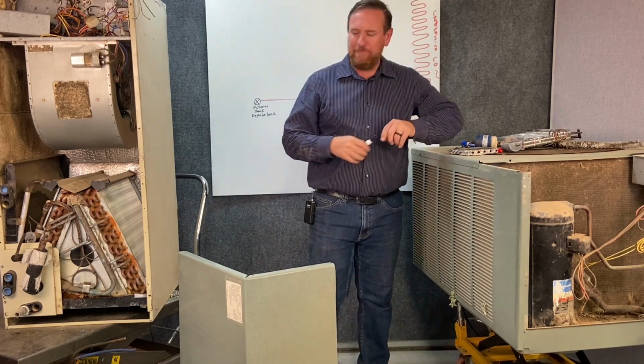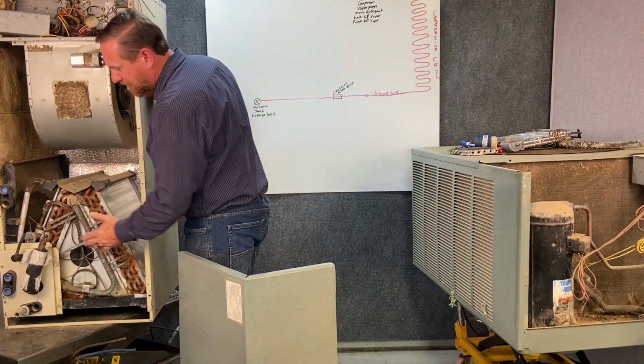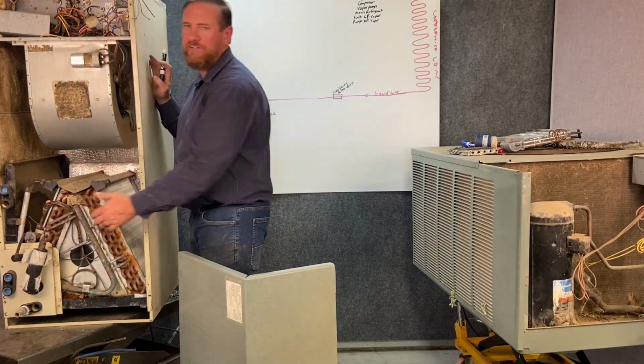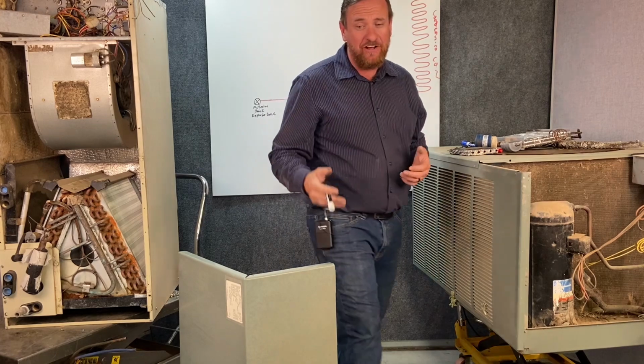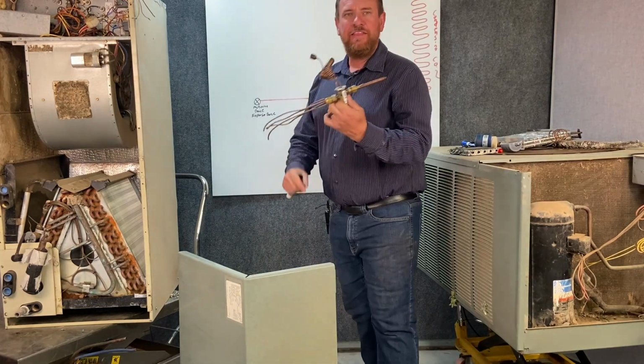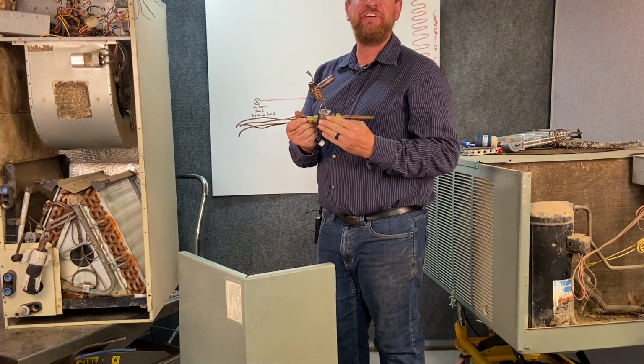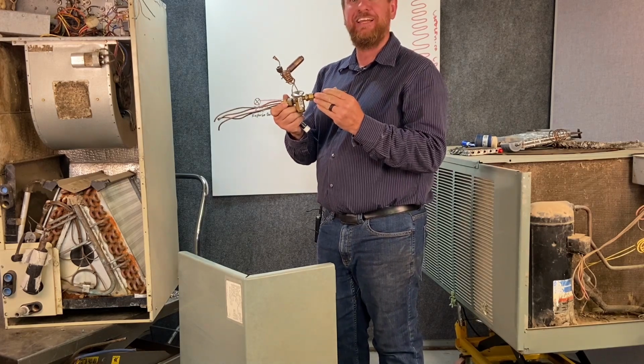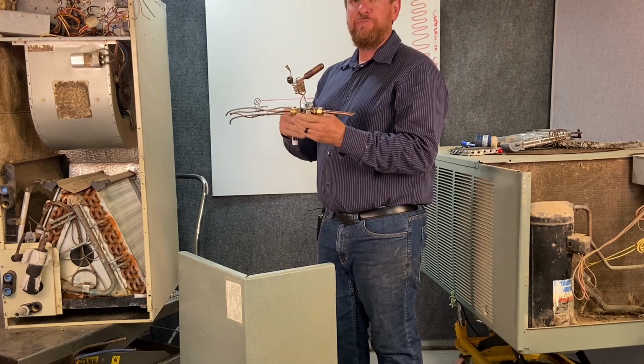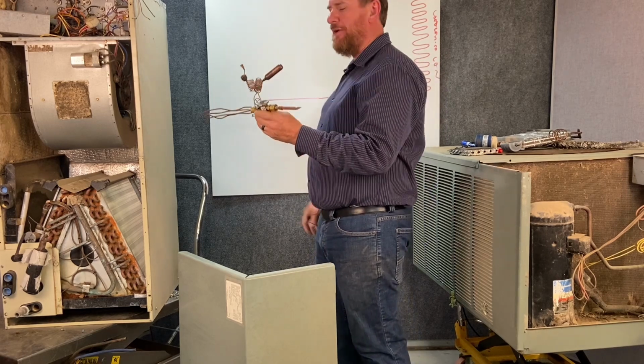Let's take a look at what that would be. If we look on this coil, it's going to be back in the side. This is the fancy one. It's actually a thermostatic expansion valve. This is one example of several. We're going to go into all different types of metering devices, but this is a thermostatic expansion valve. But all of them are going to be an expansion valve. All of them are going to be a metering device.